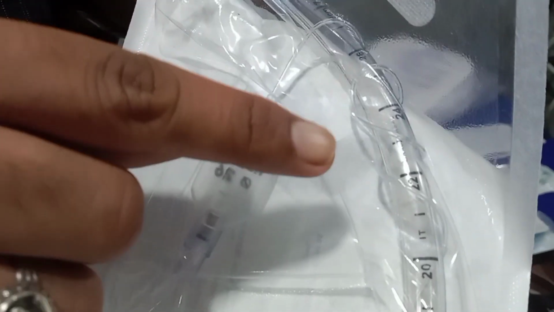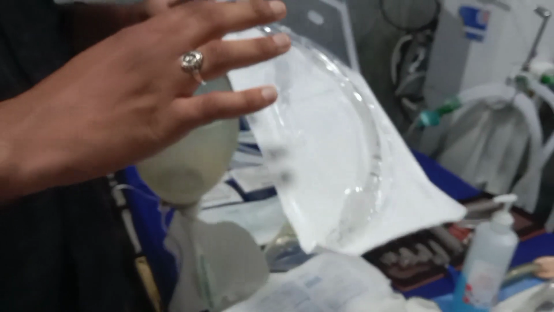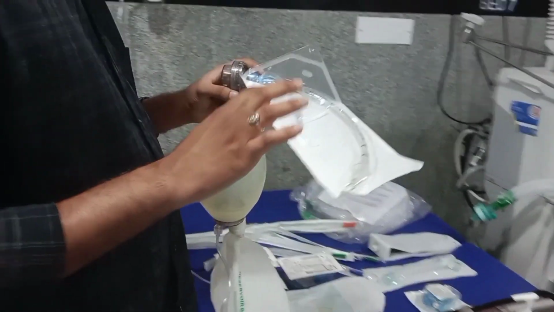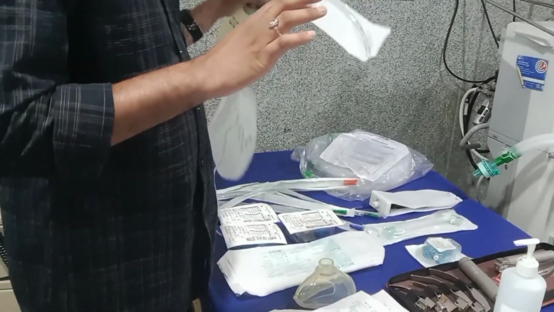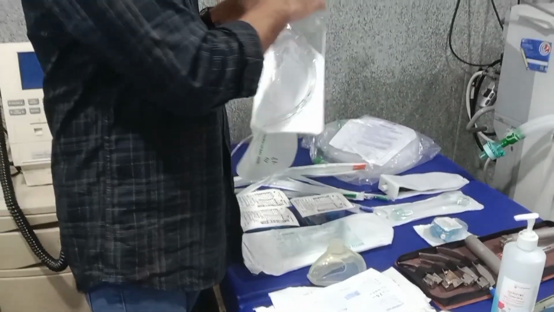Based on the markings, wherever you feel the airway is clear, you can fix the tube. Generally, we do it at 19 to 22 or 20, wherever the airway is clear. When you make sure that bilateral air entry is clear and even, you can fix the tube.